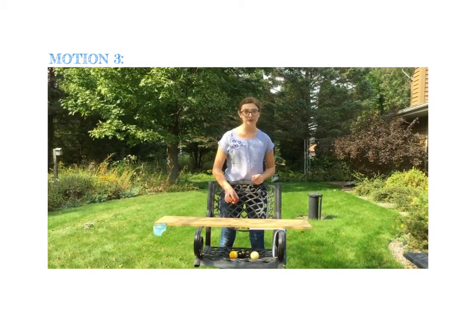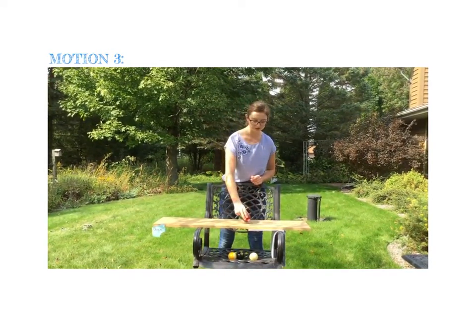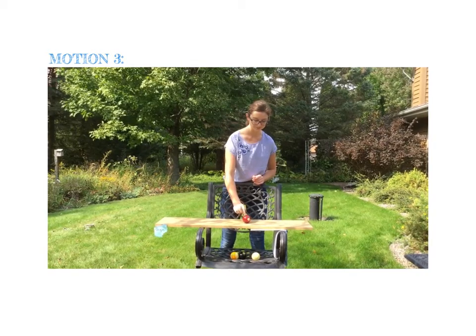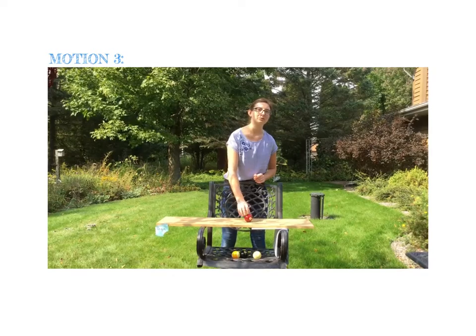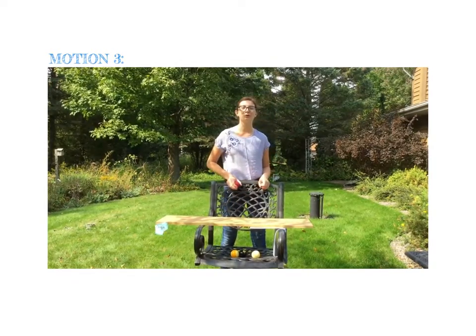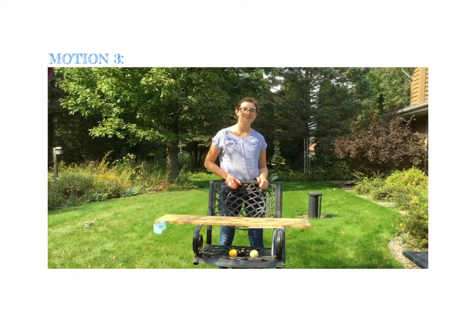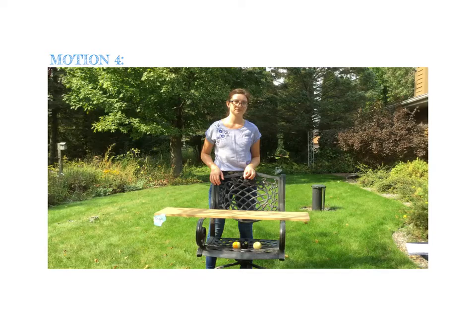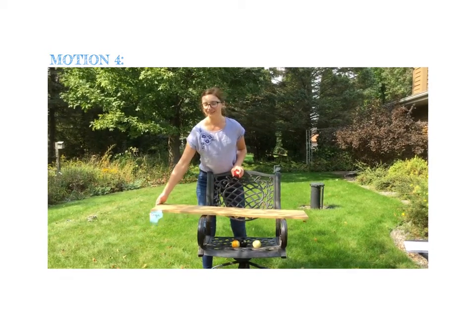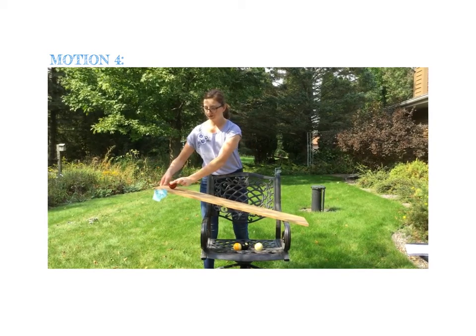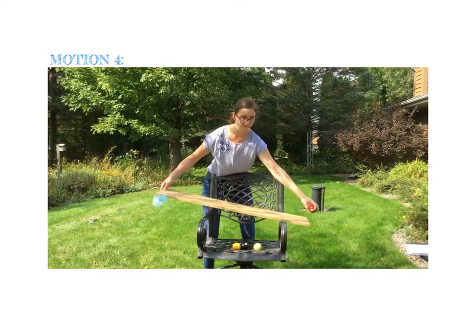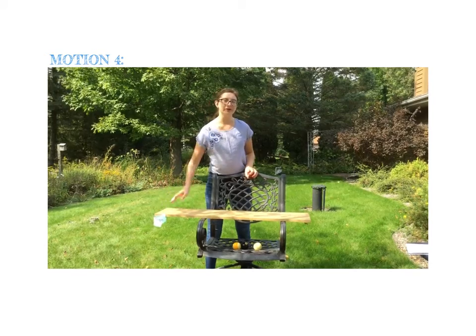For our third motion, the ball is going to stay right here. Pause the video and graph that motion. Okay guys, so for our next motion, we're going to start the ball up here. Stop the video and graph that motion.